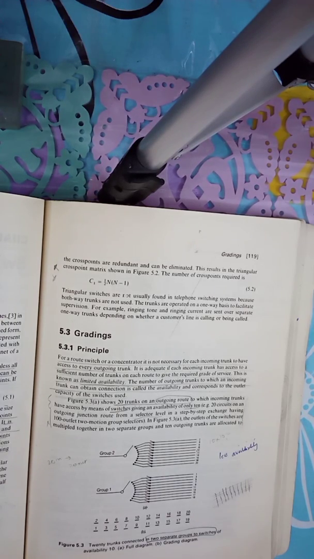Now, we would discuss what is grading. For a root switch or a concentrator, it is not necessary for each incoming trunk to have access to every outgoing trunk. And this is defined by a term which is availability. A case of full availability is the one in which all the incoming trunks have the possibility of having an access to all the outgoing trunks.